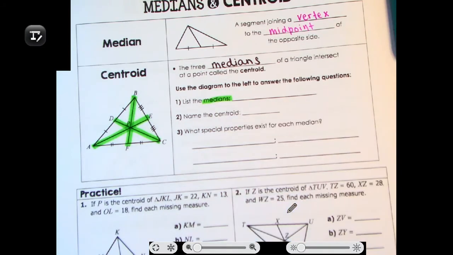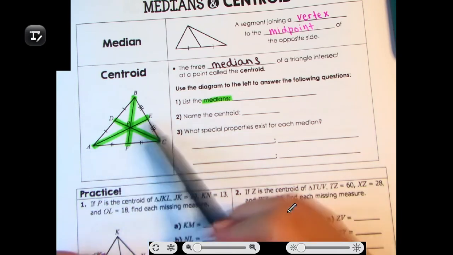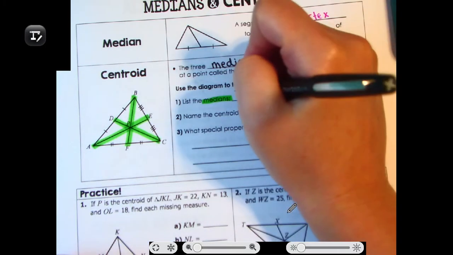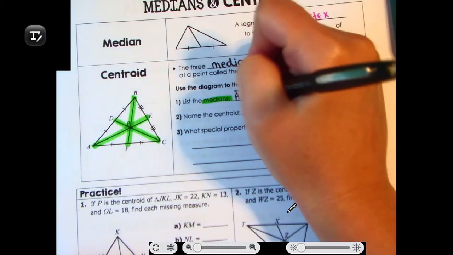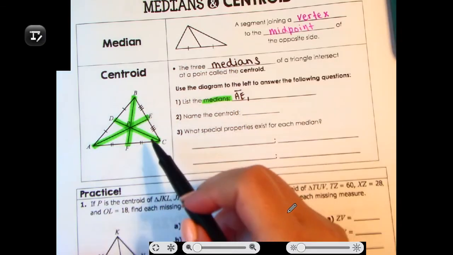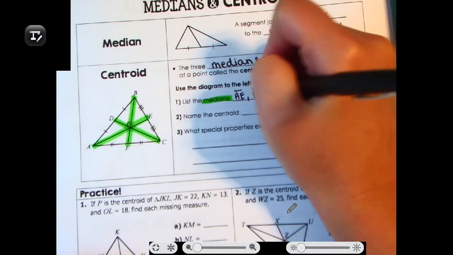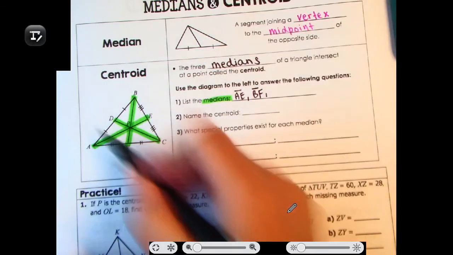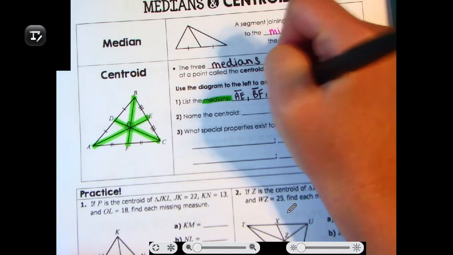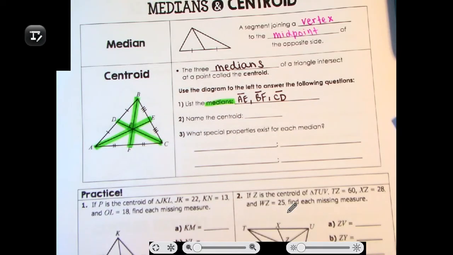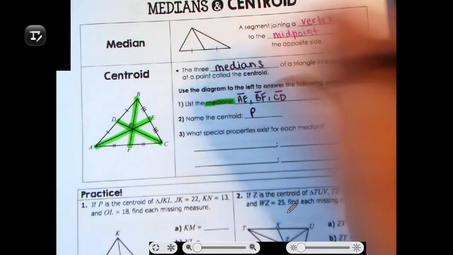So then let's just label what those medians are called. We're talking about the whole segment again. Let's call the first one AE. Then we've got BF and CD. Okay, and then all of those meet at point P. So we're going to call that P.